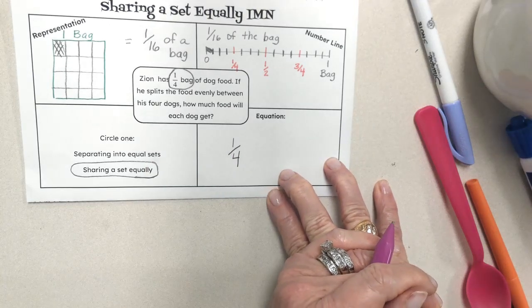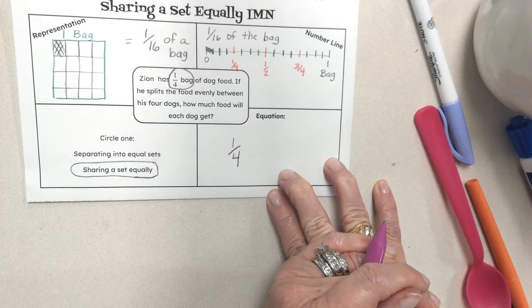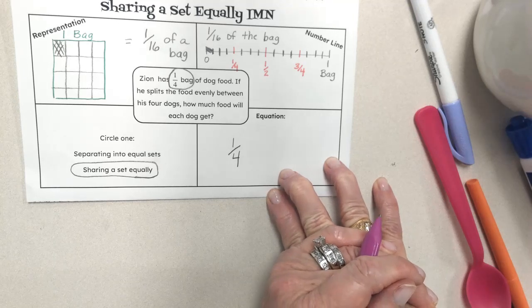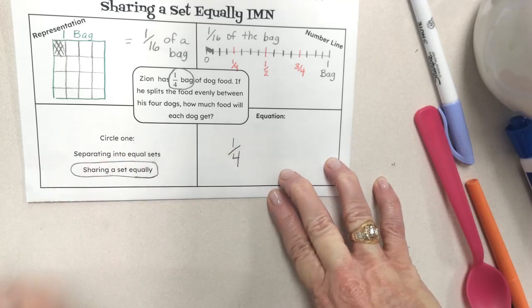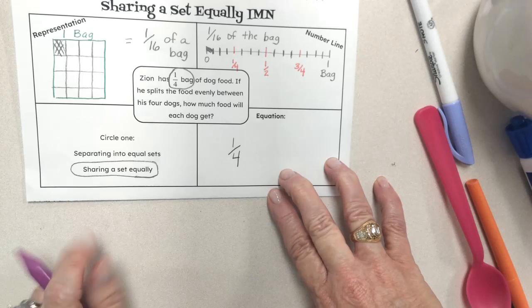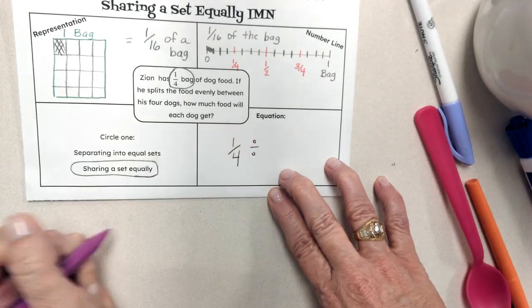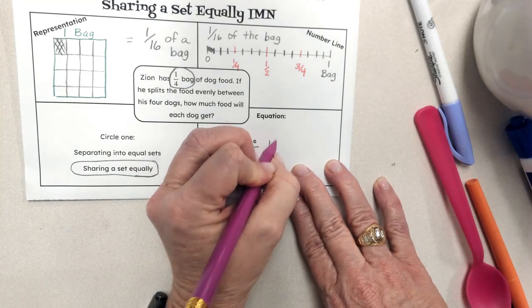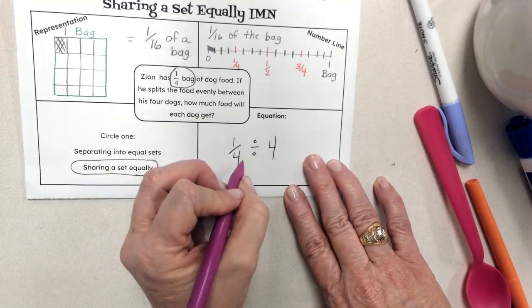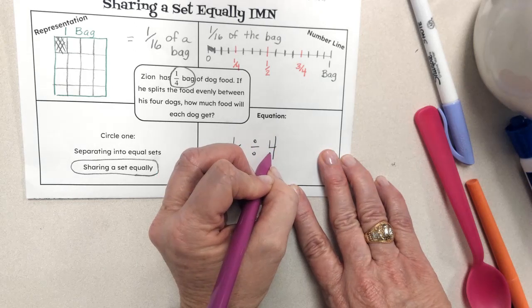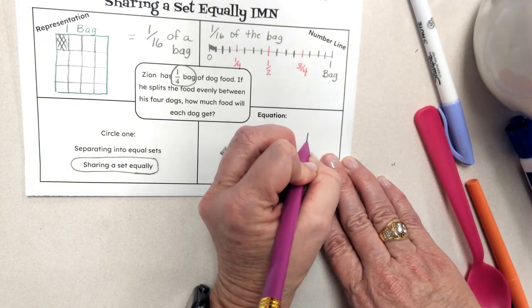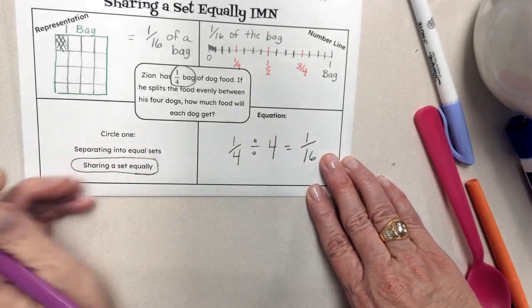That's murder. We only share food, or we can share dog food or other items, but we don't share people, and we're going to share it evenly between 4 dogs. And when we take 1/4 and divide it evenly between 4 dogs, we get 1/16 of the entire bag.